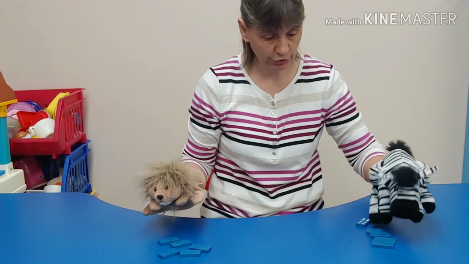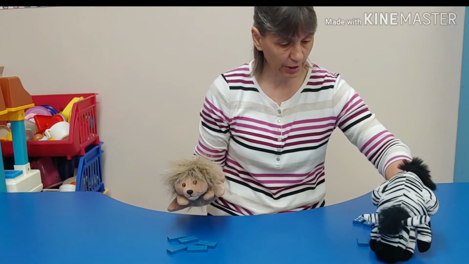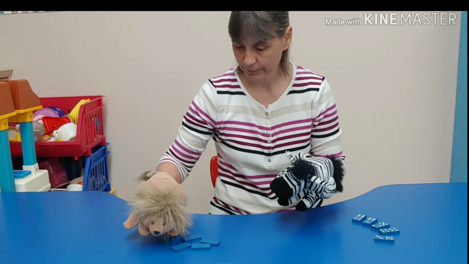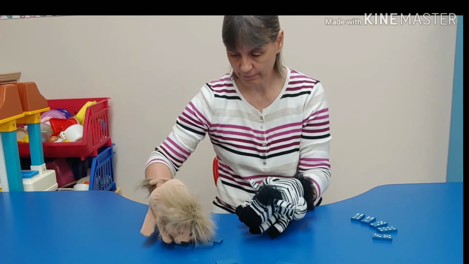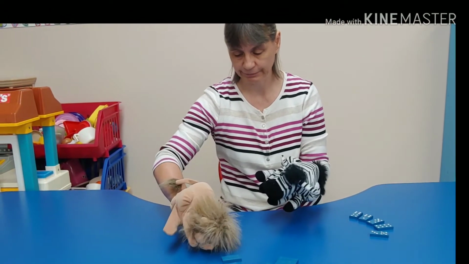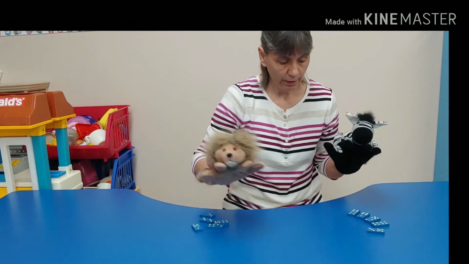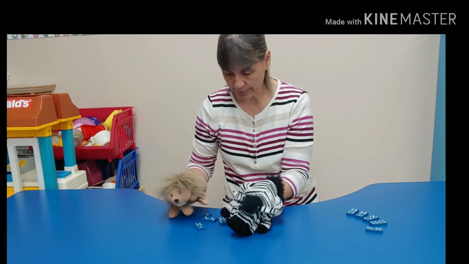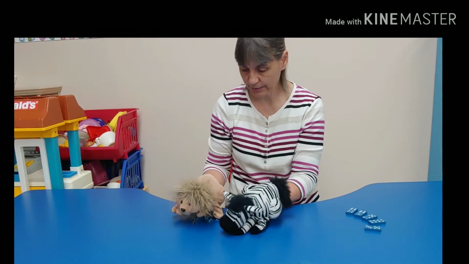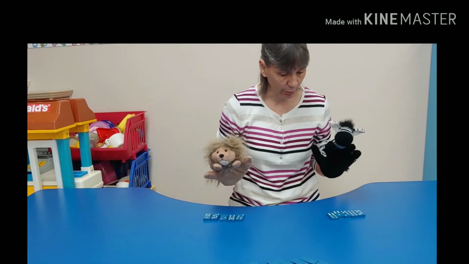They will each turn over their dominoes so that the dots are showing. They're going to look at their dominoes and see who has the biggest double.